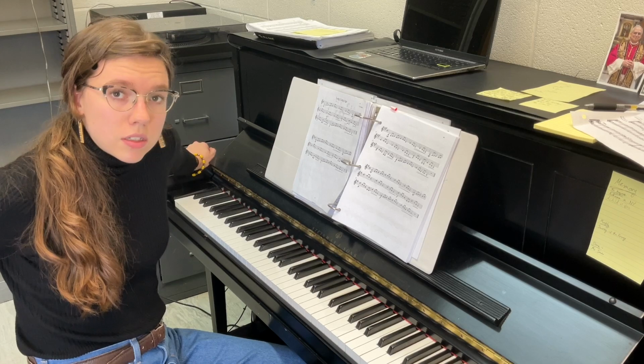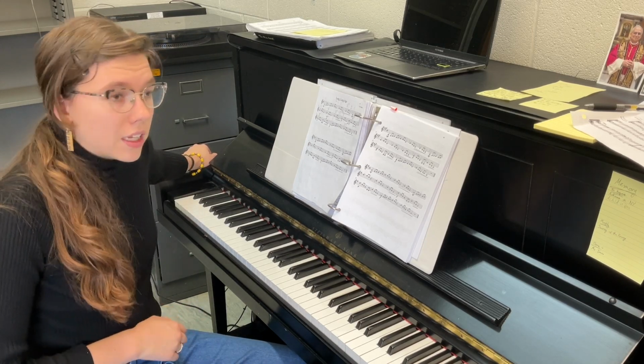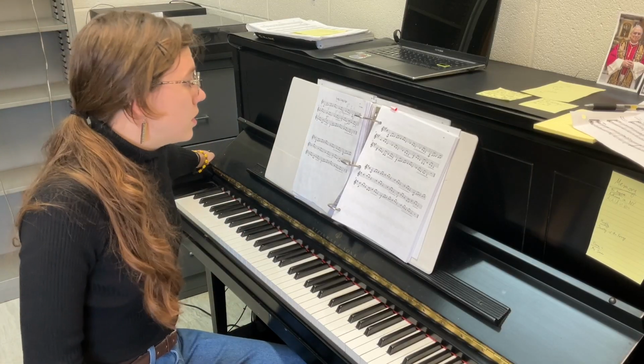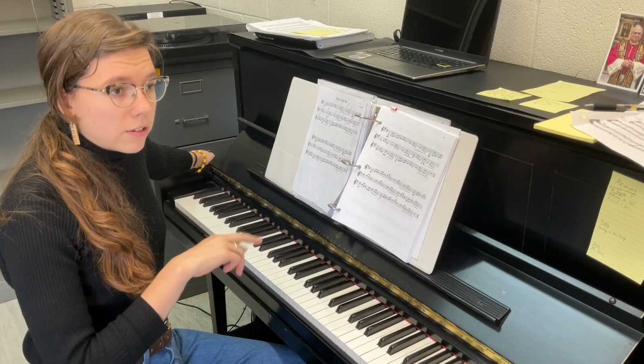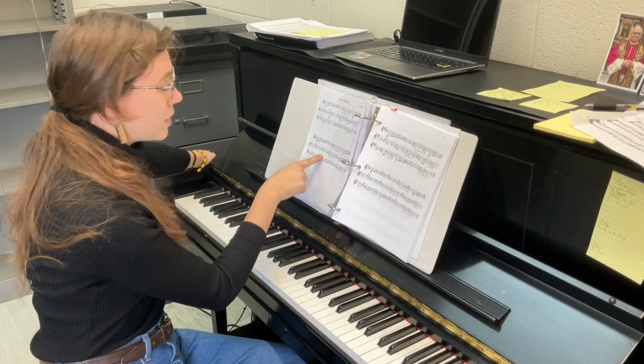The purpose of this is so that the non-C instrument you might be accompanying can just read one of these in order to match you. So this time, instead of the piano adjusting for them, the F, B flat, or E flat instrument will adjust to the piano. So we've got, the first one is in D.